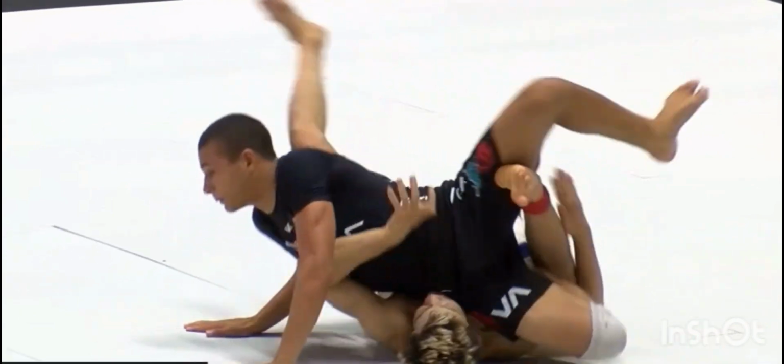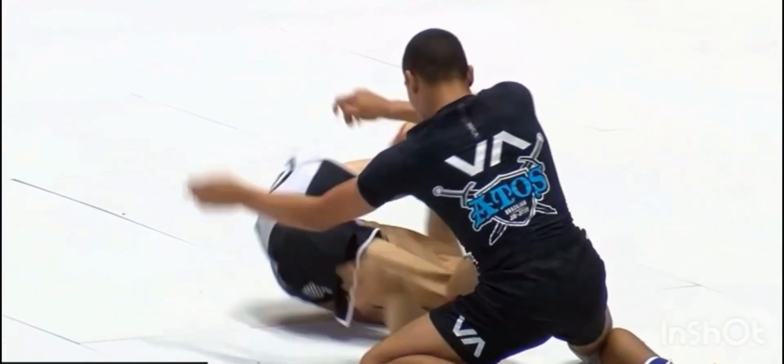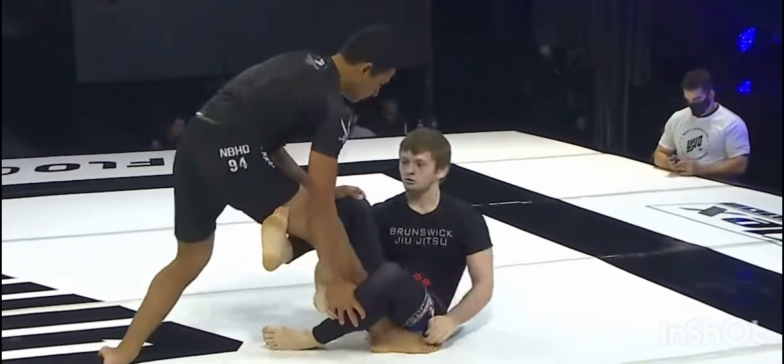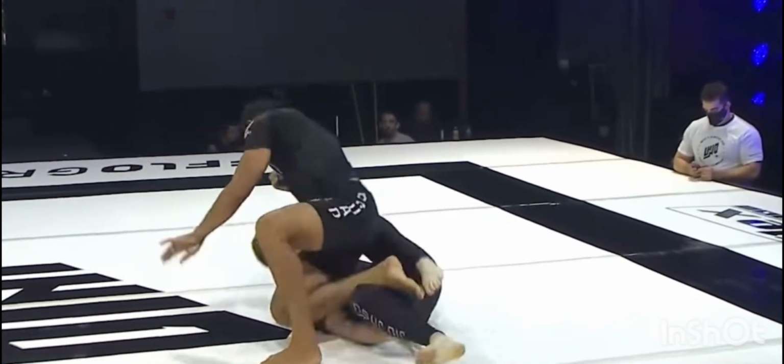Other favored methods of passing include the knee cut. Here we see the guard player switch from a seated position to a supine position with no control of the inside of the foot. This will allow Ruotolo to go for a knee cut.